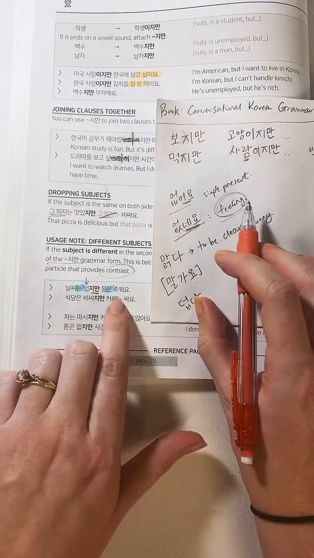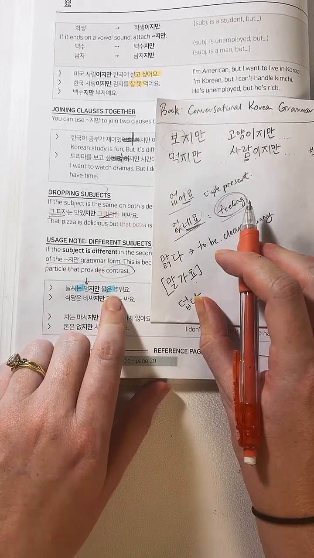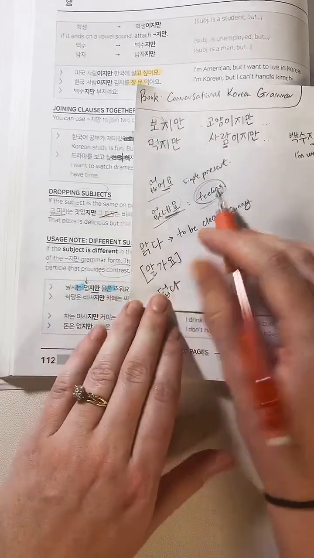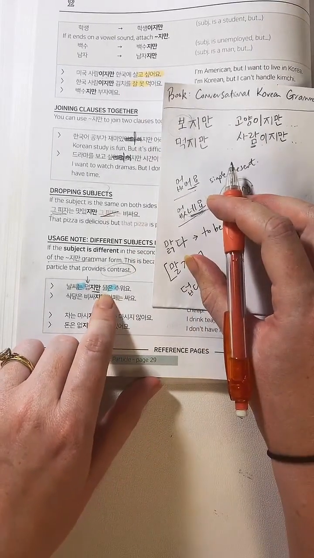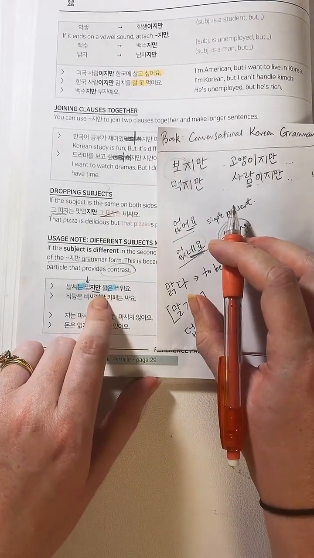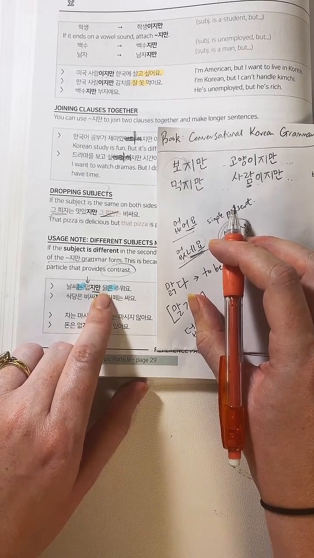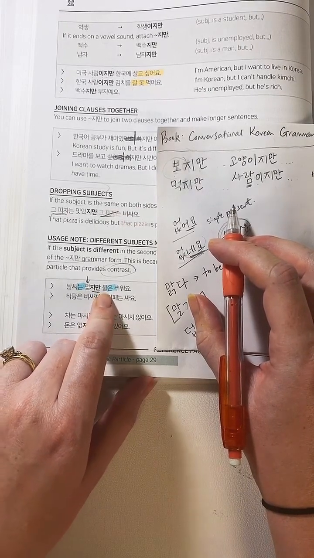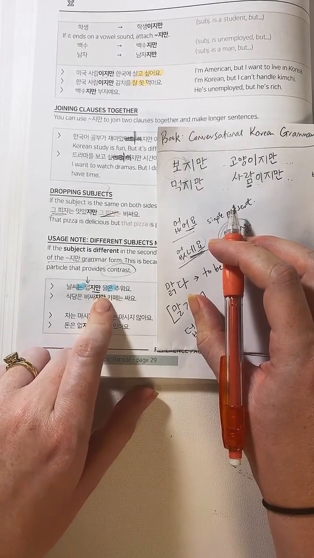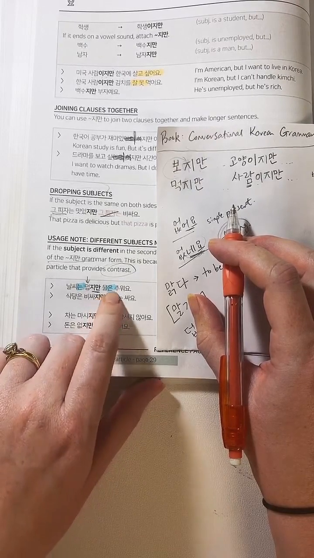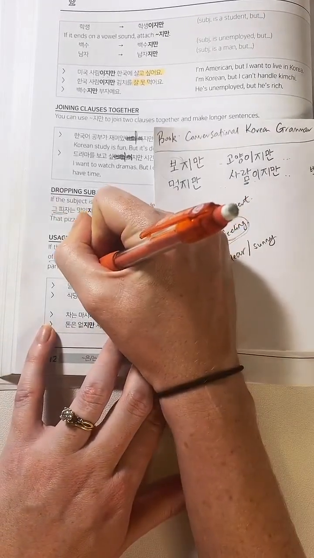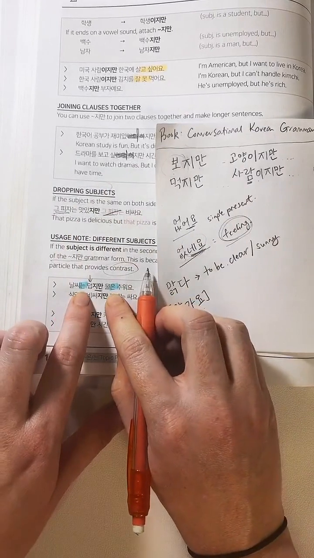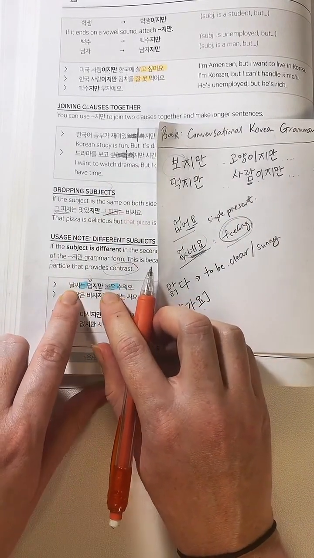But 물은 추워요. Anyone know what 물 is in Korean? Welcome to this live stream from Nepal. That's cool. Water. Thank you. So 물은. Okay, so here we have our two particles, right? Because we're contrasting the weather with the water.